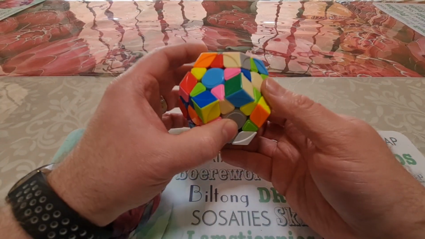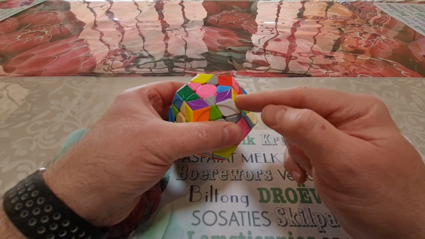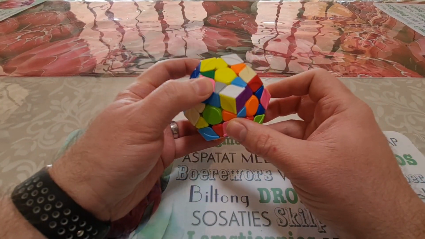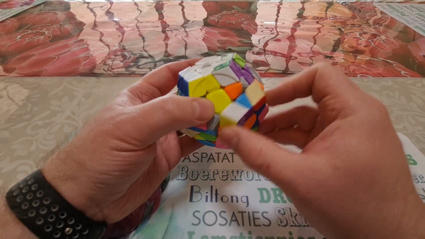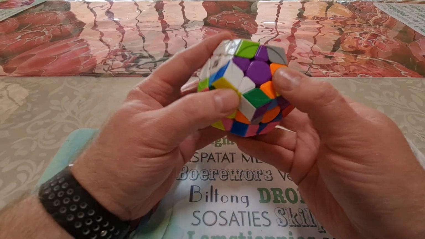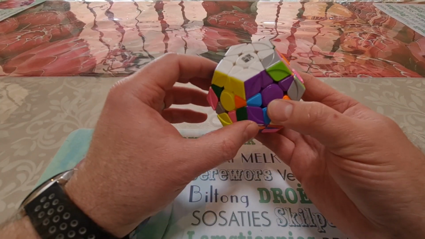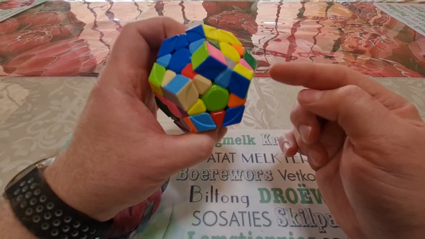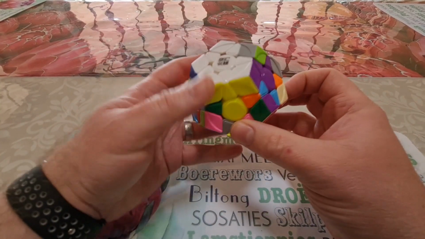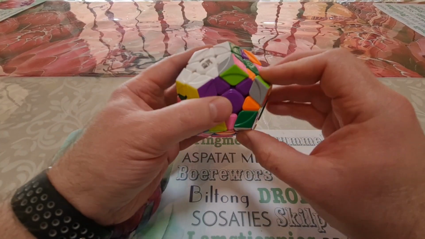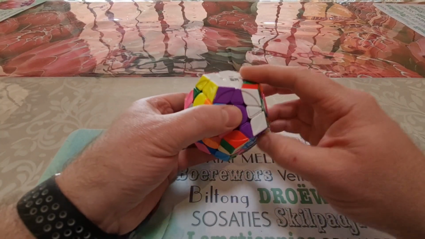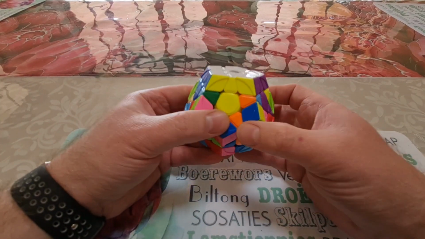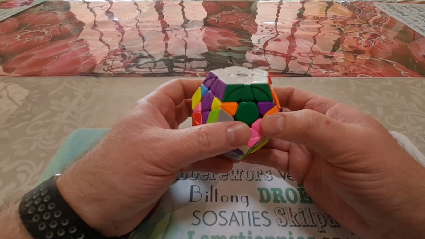Next, white. Here's one. That's purple yellow. Needs to go in there. And then one final white piece that we're looking for. This one. Needs to go in there. So there's the white first layer built with all the correct colors.